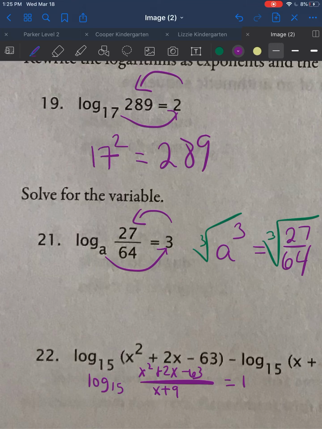Good news for us, we're real smart at this point, and we should think, I see a bunch of x squareds and stuff, I'm probably going to need to factor. That says 15, by the way. So we're going to factor the top. Use your best knowledge to figure out that probably one of those factors is going to be the same as the bottom, which it is, because 9 times negative 7 is negative 63, and 9 plus negative 7 is positive 2.